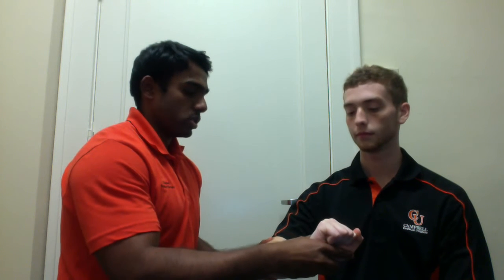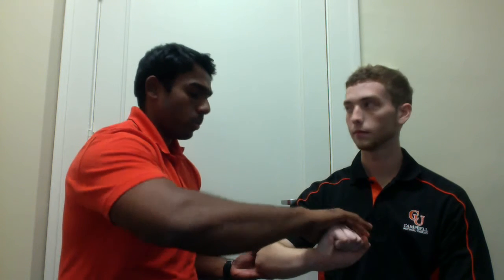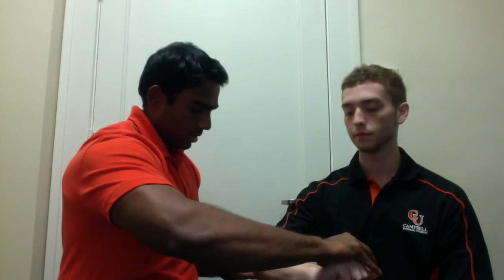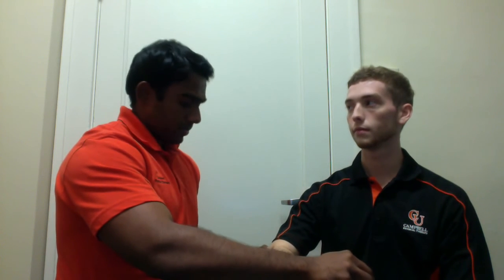Good. Now lift up your hand and then point it towards your chest. Excellent. And now what I want you to do is just resist my force. Okay? So you can see the contraction of his extensor muscles over here. And right now Nate has no pain, which indicates a negative test.